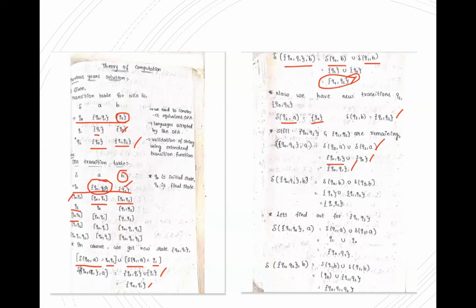So Q0 Q2 on A gives you Q0 Q1. Then delta of Q0 Q2 on B can be written as delta of Q0 on B union delta of Q2 on B. So go to NFA table. Delta of Q0 on B is Q2. So here it is Q2 and delta of Q2 on B. Q2 on B is Q1 Q2. So we'll get Q1 Q2. So replace this here. So Q0 Q2 on B is Q1 Q2.